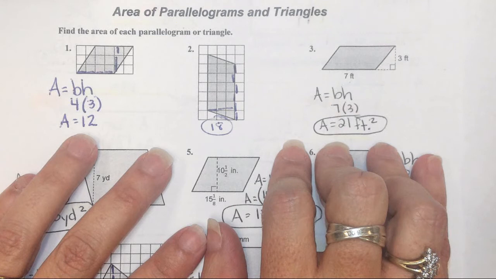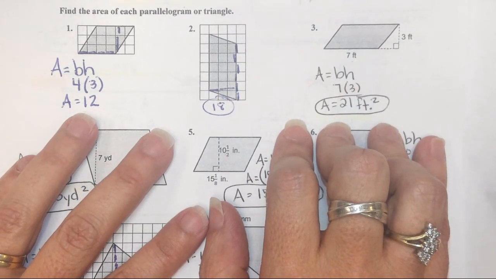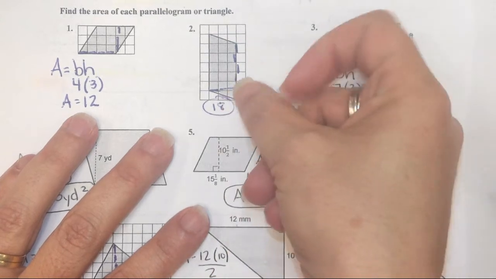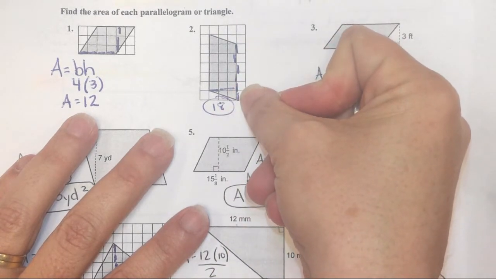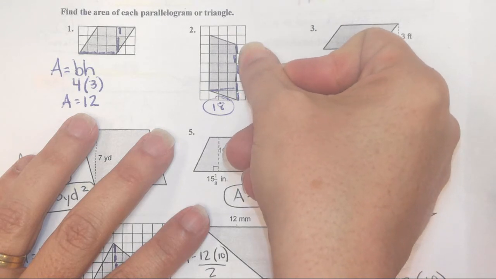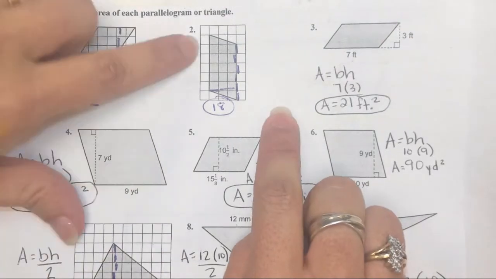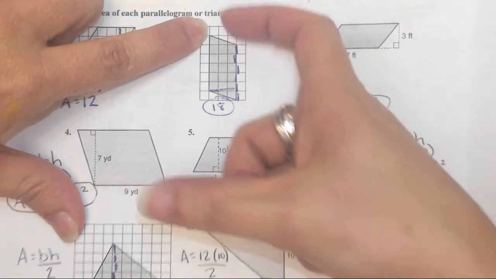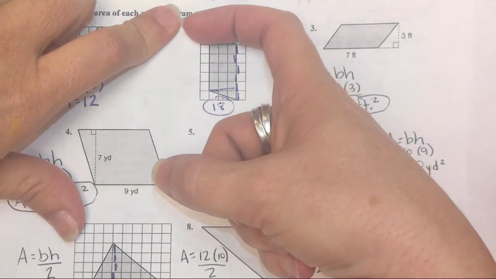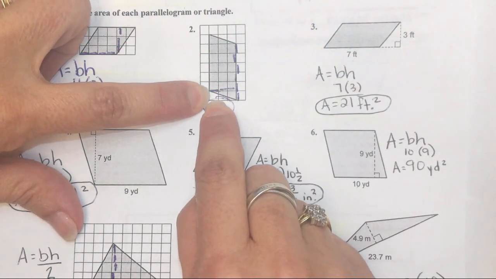And number 3 is 21 feet squared. Count that one, though. It's 1, 2, 3, 4, 5, 6. The reason is if you took that tall side and made it a rectangle, everything would slide down, and it would be all the way down here.